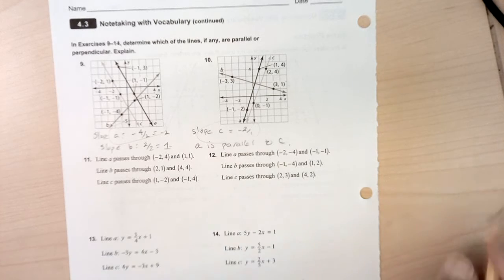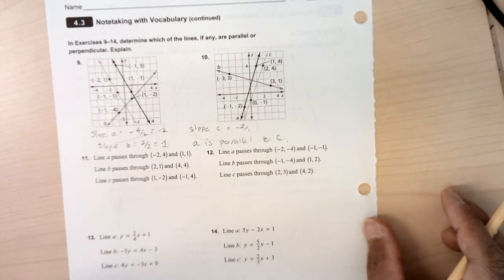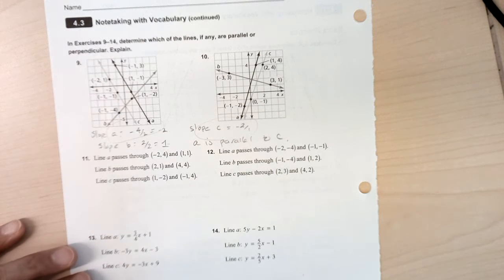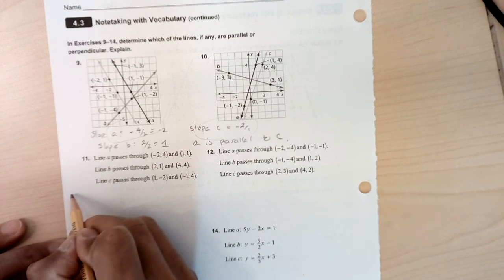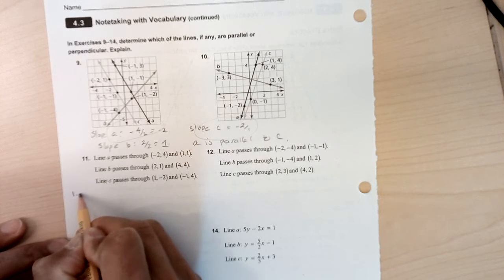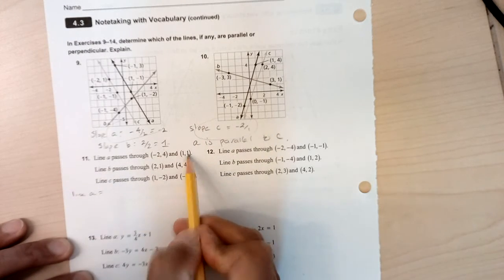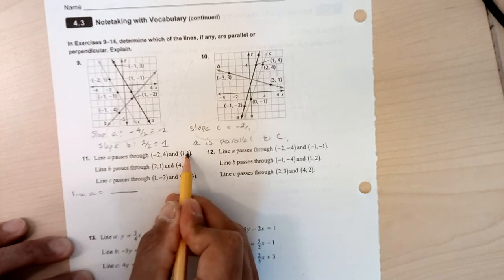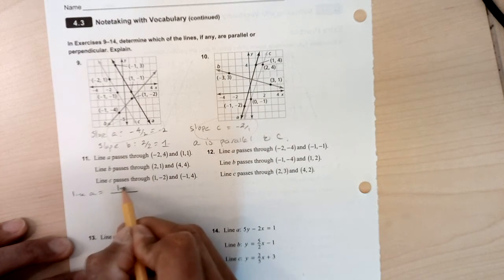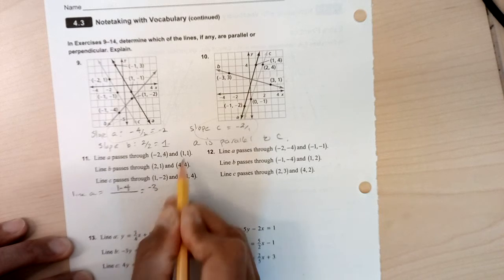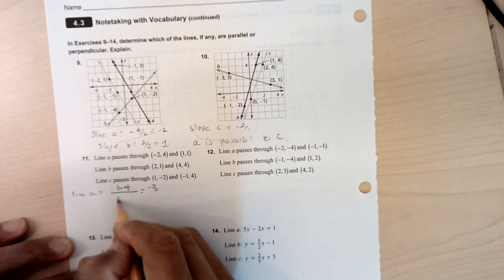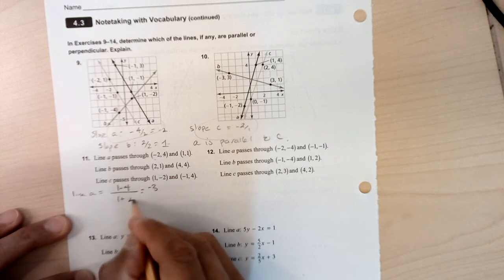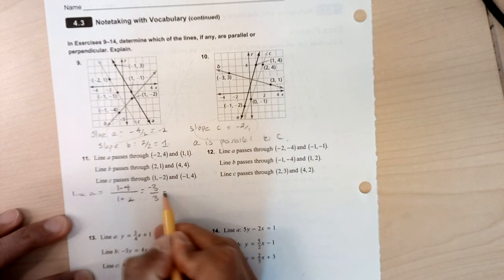For examples 11 and 12, similar to the previous page that we just went over, or part 2, we need to find the slope of each of the lines. So line A. To find the slope, use the formula for slope, y sub 2 minus y sub 1 over x sub 2 minus x sub 1. So 1 minus 4 in the numerator, that's negative 3, over 1 minus negative 2, that's the same as 1 plus 2, not 1 plus 3, which is 3. So the slope is negative 1.